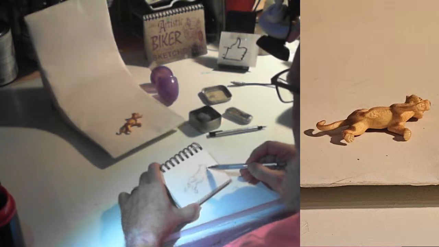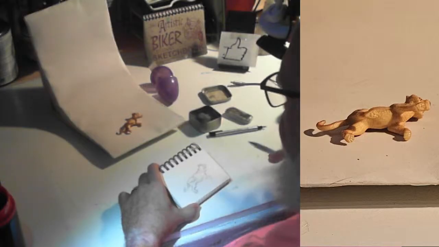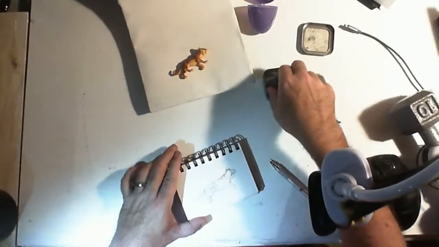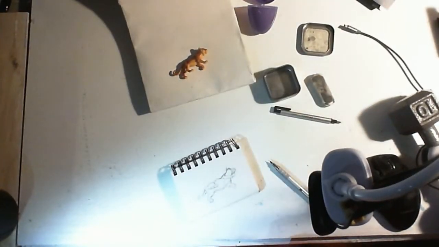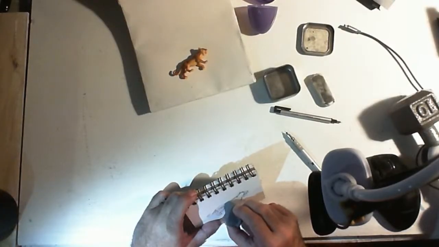I moved my head and changed my perspective. That's no bueno. Alright, let's clean up some of these stray lines. The only problem with it laying like this is you can't see the stripes. Well, I say the only problem. It's not the only problem.